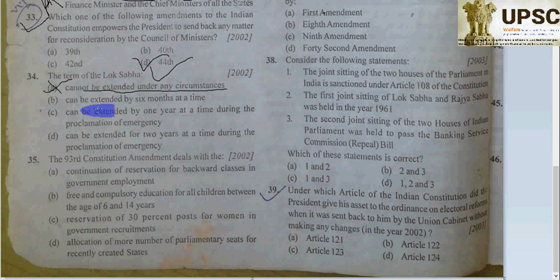This is wrong: it can be extended by 6 months at a time, no, 1 year. So this will also be wrong. It can be extended by 1 year at a time during the emergency proclamation under Article 352, which refers to national emergency. So that's why this will be absolutely D. Why not D? 2 years at a time during the proclamation, no. So C will be correct.